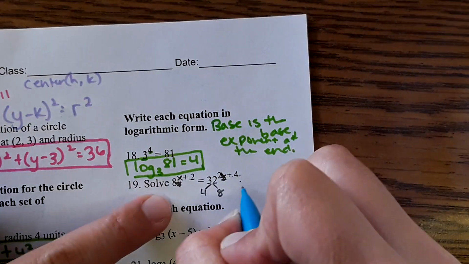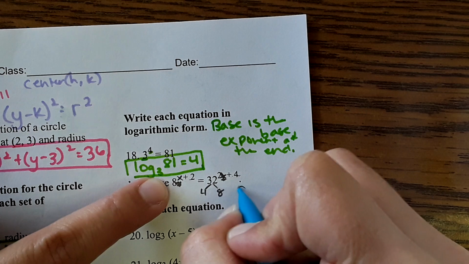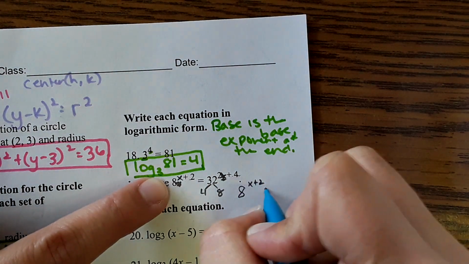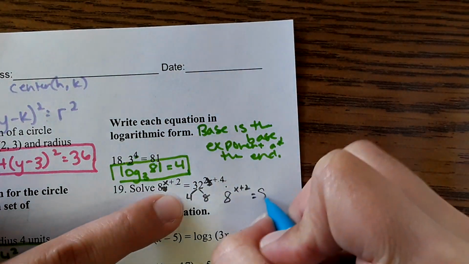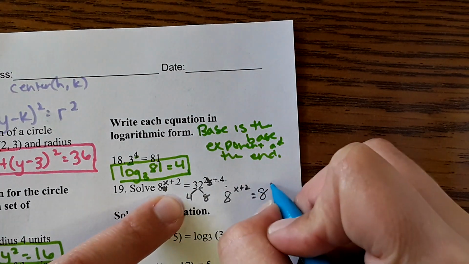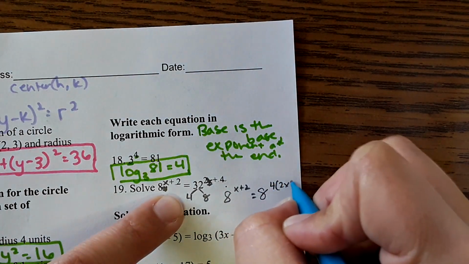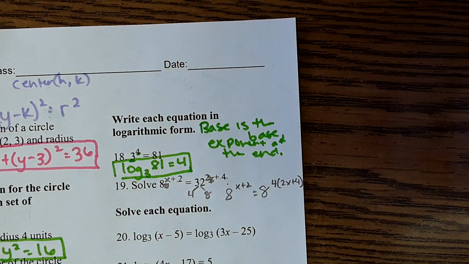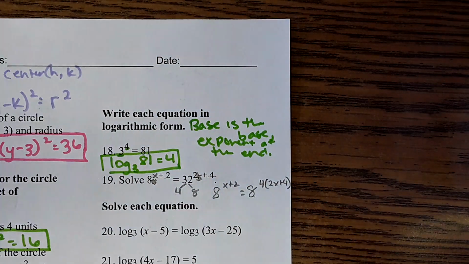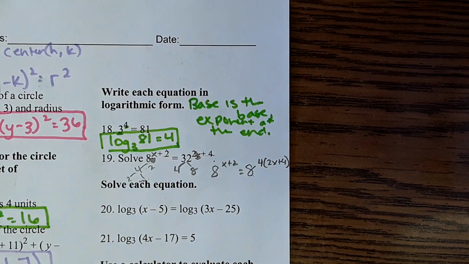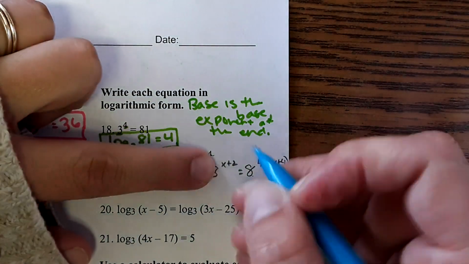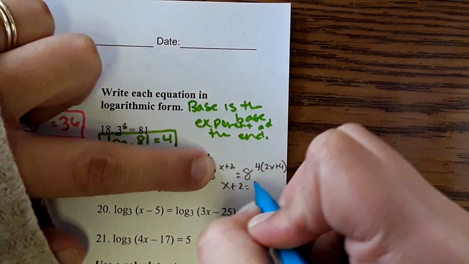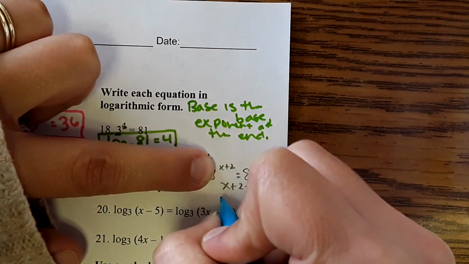So we're going to rewrite this. The first part, 8 raised to x plus 2 equals, and this would be 8 raised, and you take that 4 and you put it here, 2x plus 4. It can be factored more, we usually don't. We don't because we want the base 8. Why did you multiply by 4? We'll go with it. Okay, so we're going to set these equal. x plus 2 equals 8x plus 16.